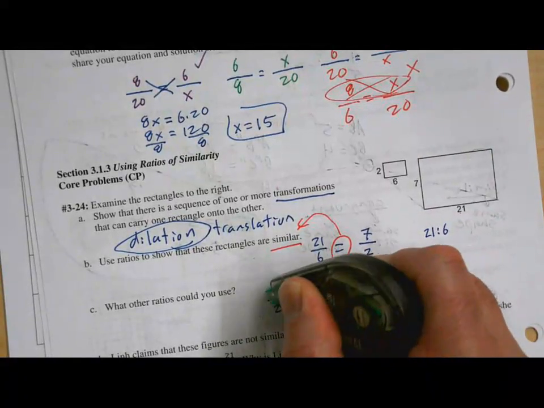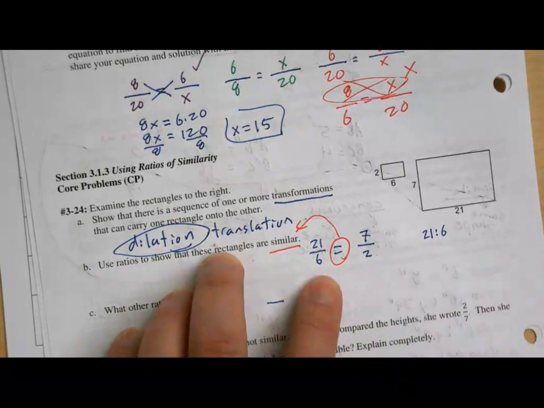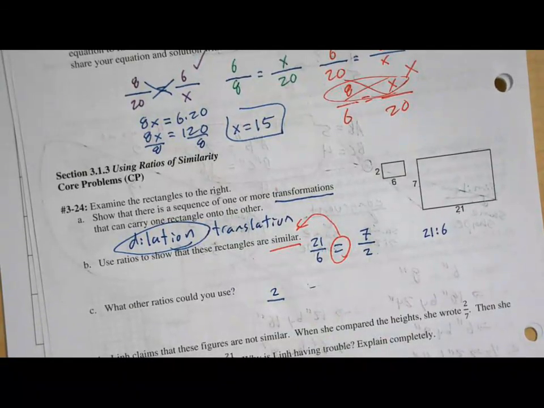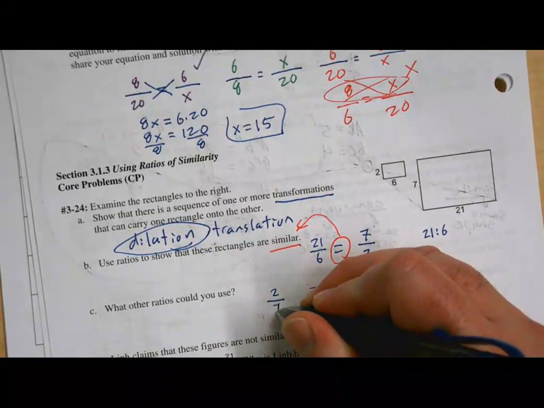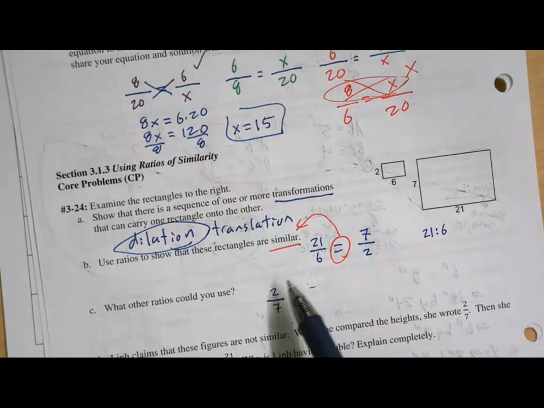What if we put the 2 on the top? Ooh, let's put the 2 on the top. That'd be different, wouldn't it? Put the 2 on the top. We'll go on the bottom. 7 corresponds to 2, so we could do that. And then we need to be consistent. 7 and 2 are corresponding.